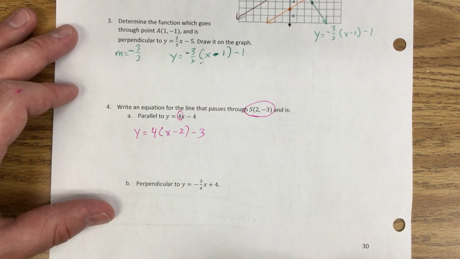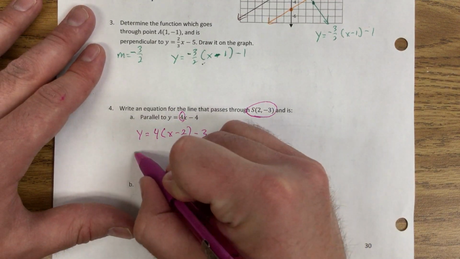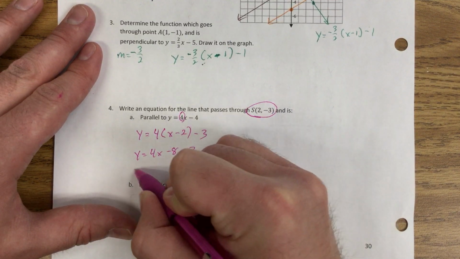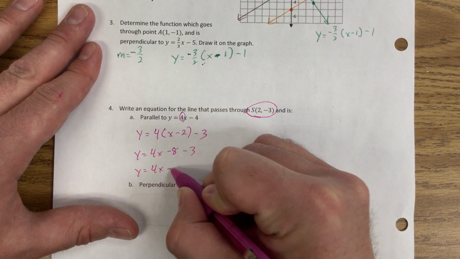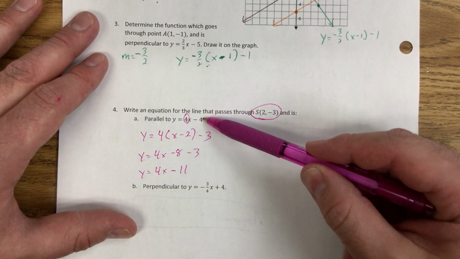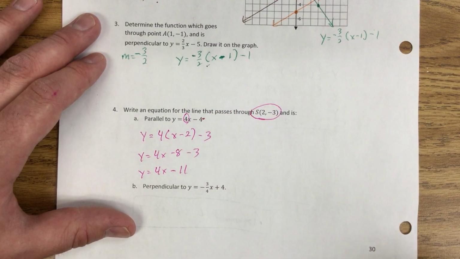And that's our new equation. Now we could change that into standard form. I'll quickly do that. Y equals 4x minus 8 minus 3. Y equals 4x minus 11. You'll notice that this first line went through negative 4 as a y-intercept. The second one goes through negative 11. They have the same slope, but they have a different y-intercept.